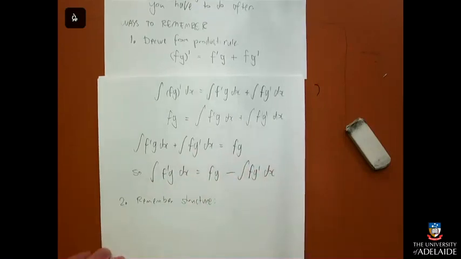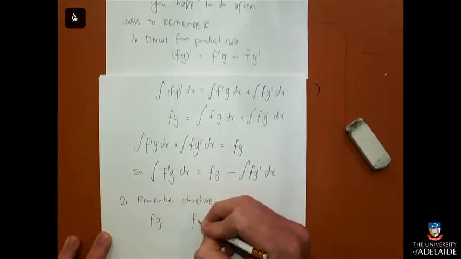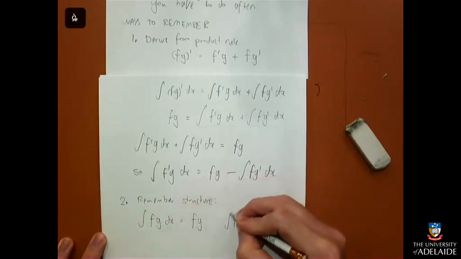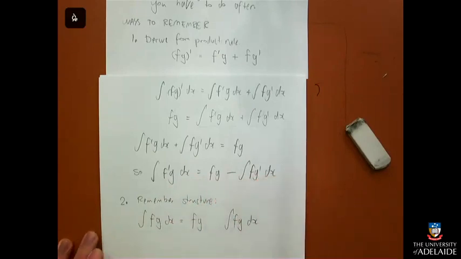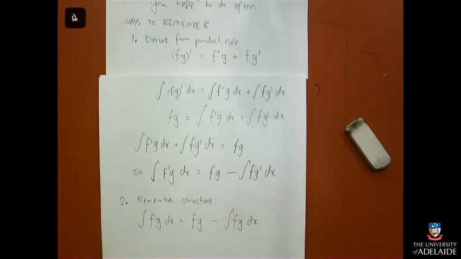So you can remember the structure. This is how I remember it now. I know that there's an f times g in all three of them. And I know that this one has an integral, because that's what I'm trying to figure out. And this one has an integral, because it turns it into a new integral. I know this is a minus just because I remember that. And then finally, I know that one of them has a dash over here and the other one has a dash over here. That sounds strange.